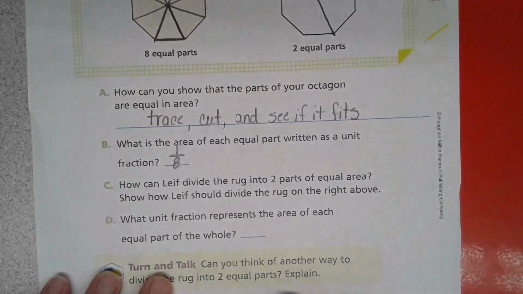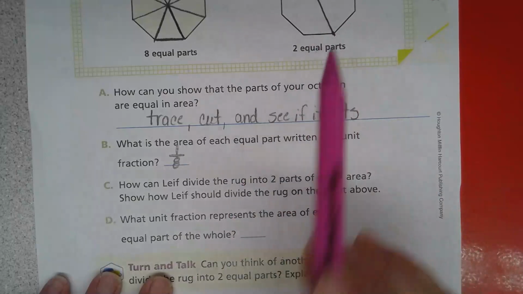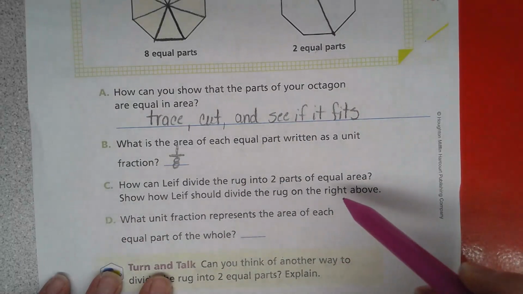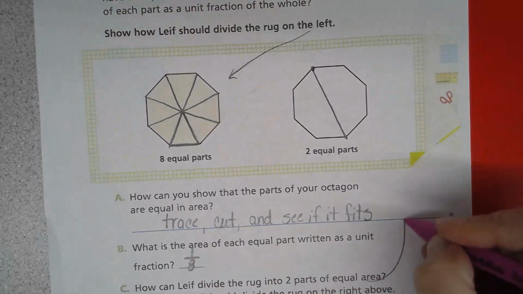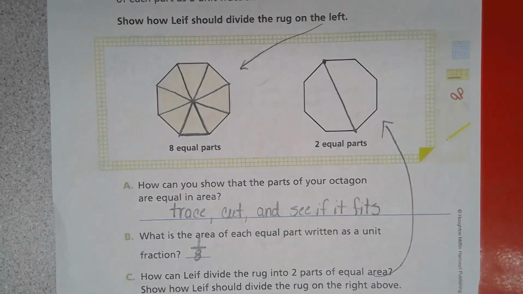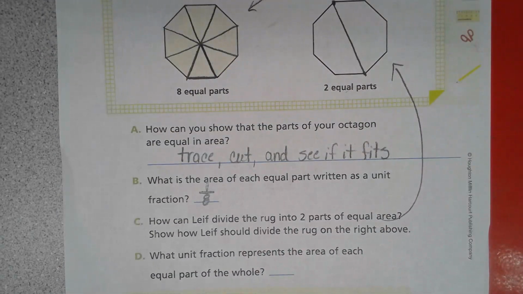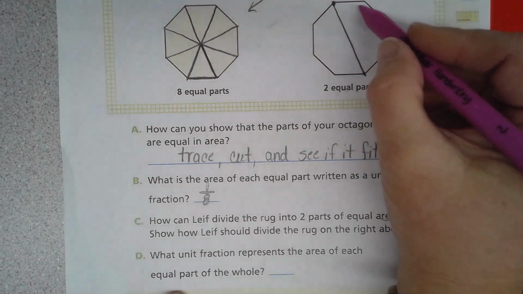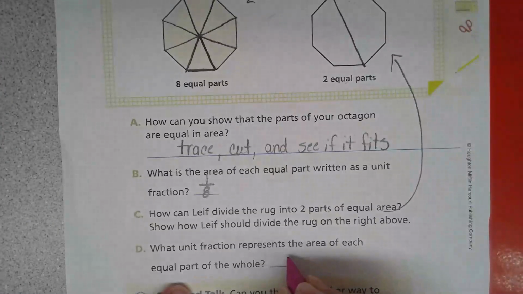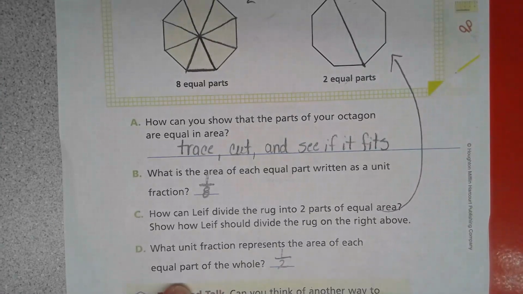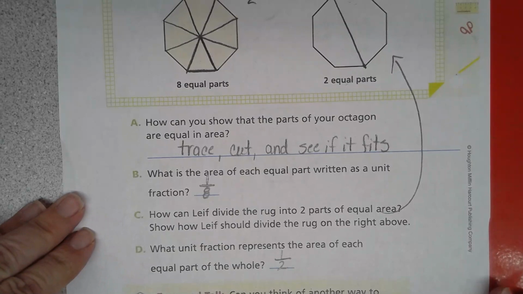Okay. Then it says, we went ahead and did that because it told us to. If we divide it into 2 equal parts, that's what we did right there. And if we wrote that as a unit fraction, if we took one of these pieces out of 2, that would be 1/2. You wouldn't say "one two", it's "one half" is how you would read that. Okay. Pause it if you need to.